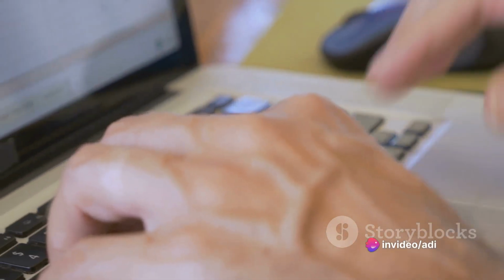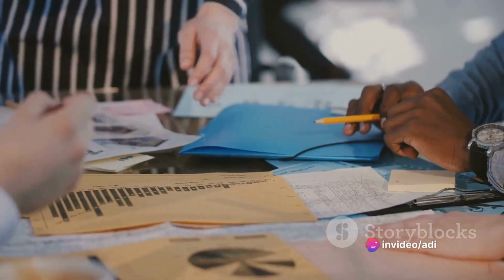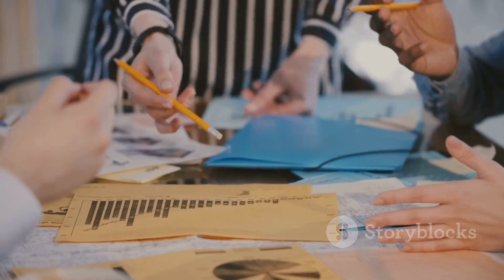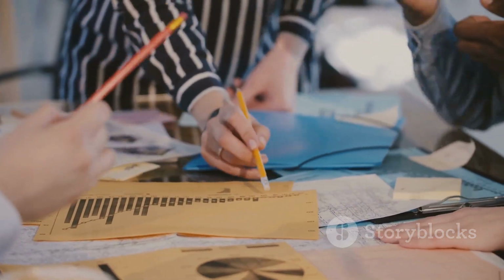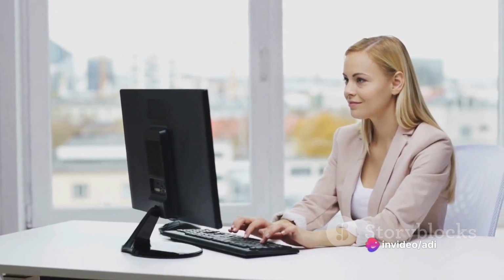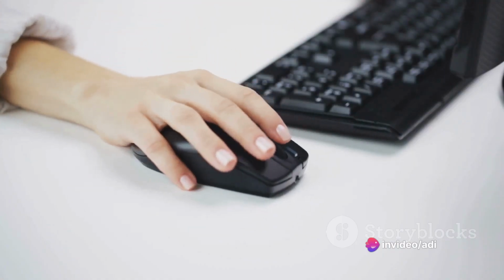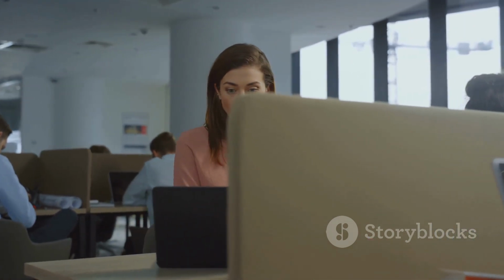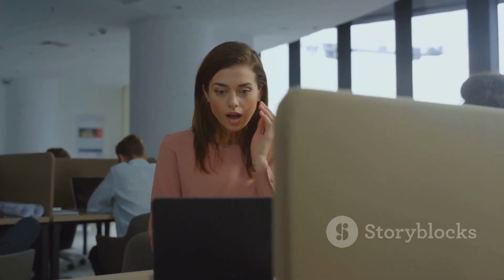The final field, range lookup, determines how Excel matches the lookup value. If you want an exact match, input false or 0. If an approximate match will do, input true or 1. Once you've filled in these fields, hit OK. Excel will then search your specified range for the lookup value and return the corresponding information from the column you specified. And voila, you've mastered the VLOOKUP function.